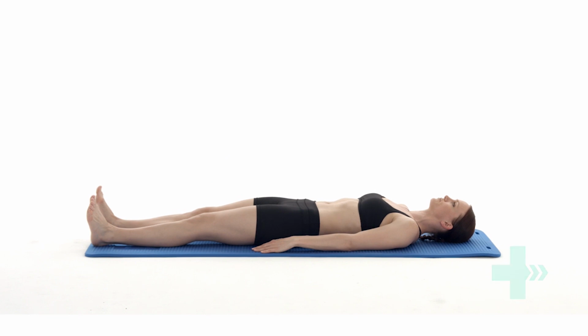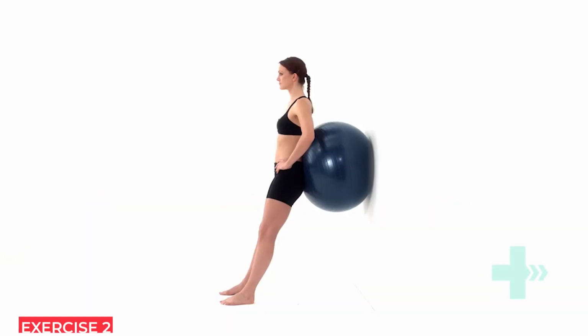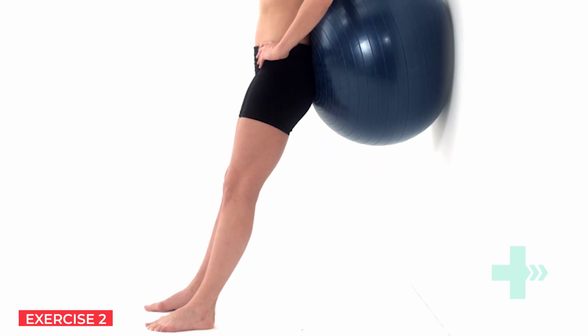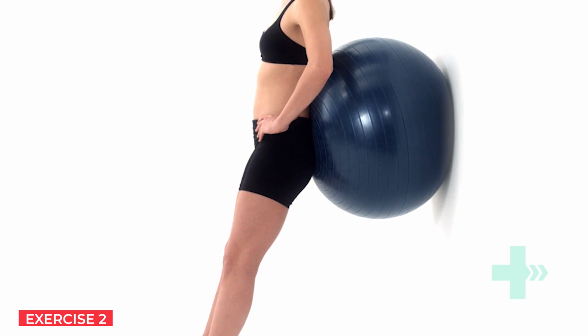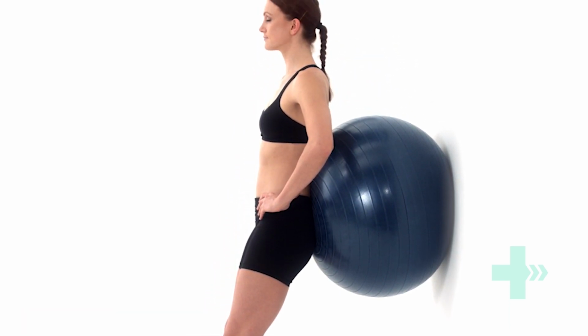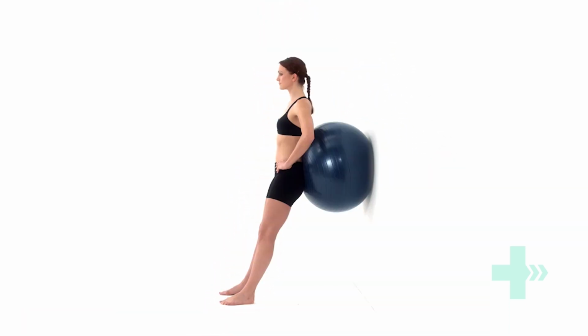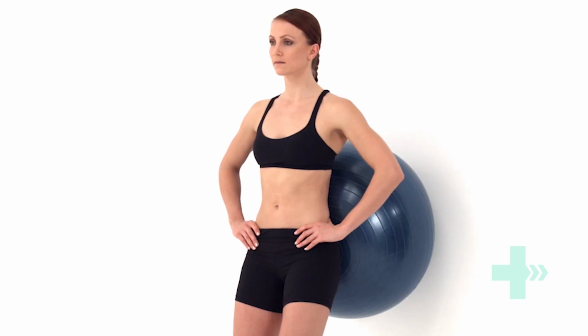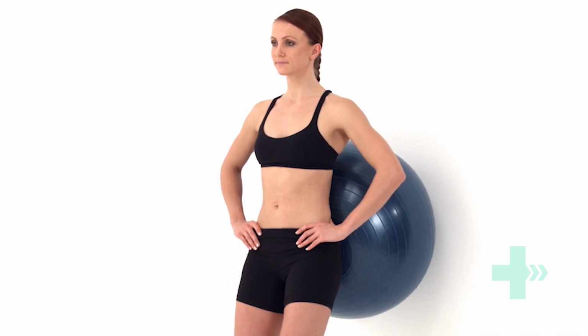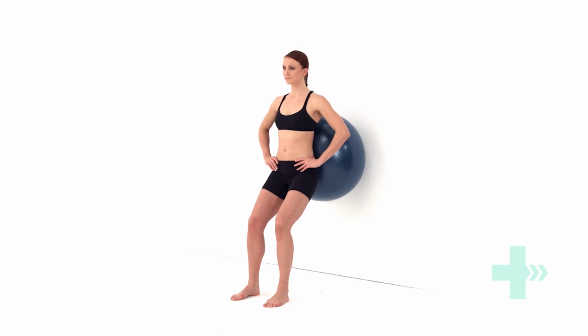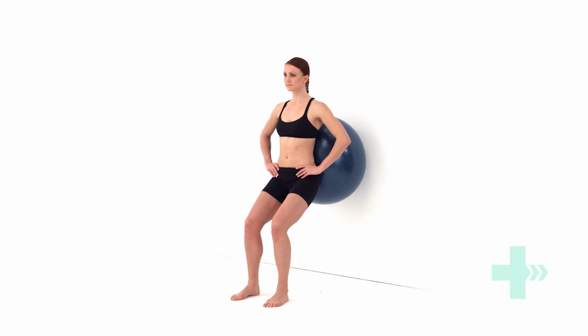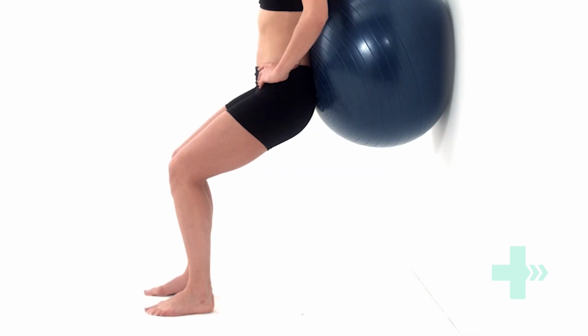Stand with the ball between a wall and your mid-back. Your feet should be placed in front and hips width apart. Keeping a straight back, tighten your core stability muscles and gently squat down, as far as you can go comfortably, by bending through your hips so that your knees do not pass in front of your toes. Tighten your buttock muscles to drive your movement back up to the start position. Your back should stay straight throughout this movement and your weight should be on your heels, not your toes.